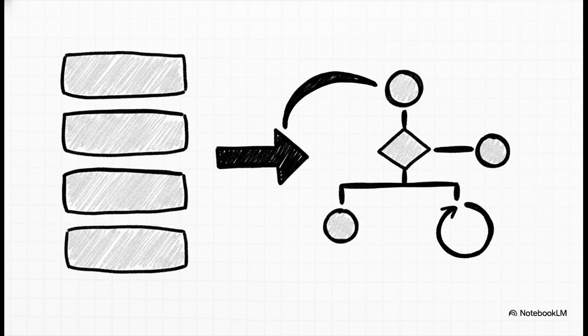It sees these moments where it has to make a choice, and other times where it has to circle all the way back and do something again. And this network, this whole structure, that's what we call control flow.